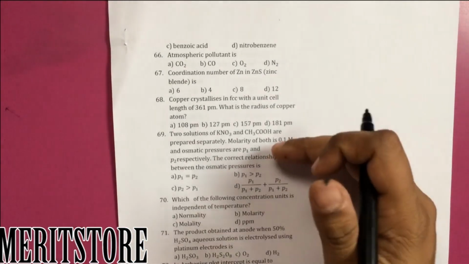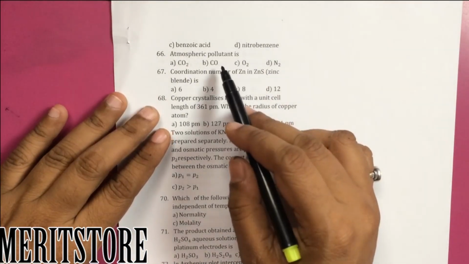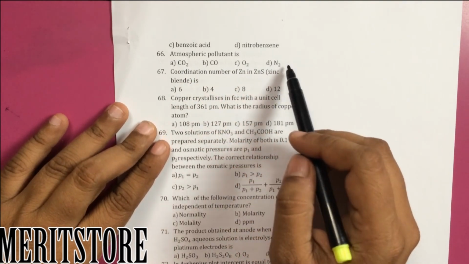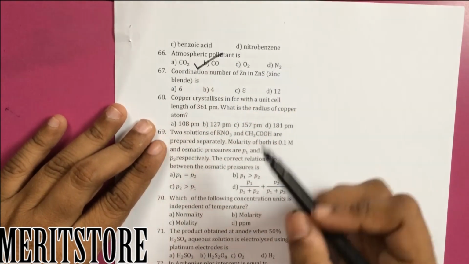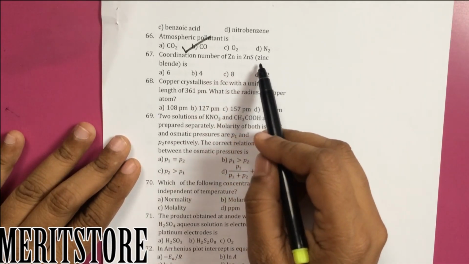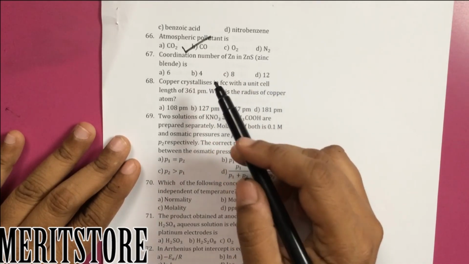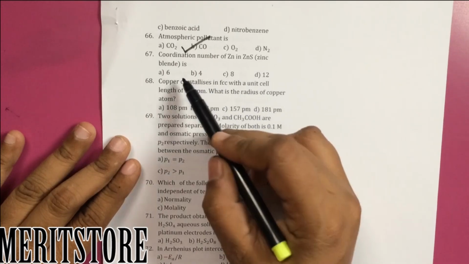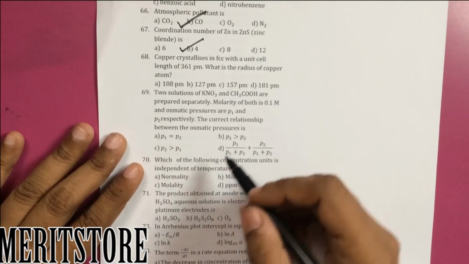Question number 66. The atmospheric pollutant is carbon dioxide, carbon monoxide, oxygen and nitrogen. Option B, carbon monoxide. Coordination number of zinc in ZnS. It is a zinc blende where alternate tetrahedral voids are occupied. Therefore, coordination number is 4.